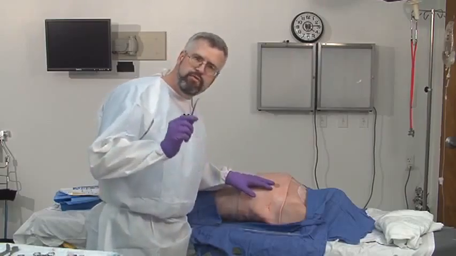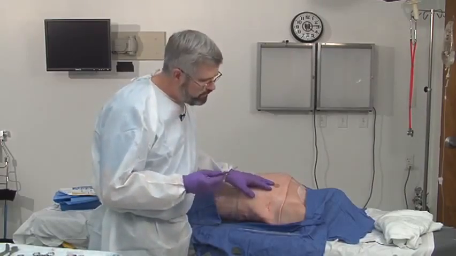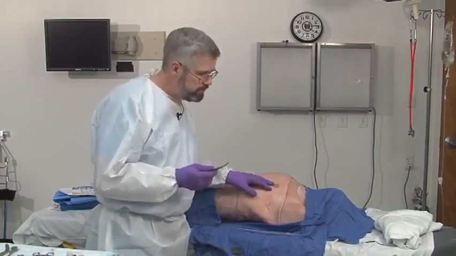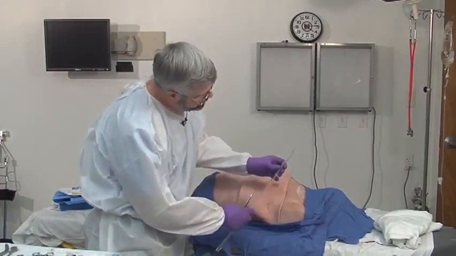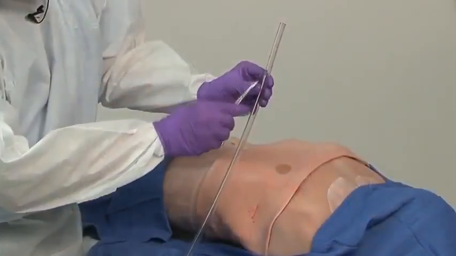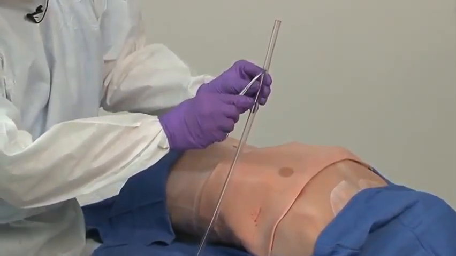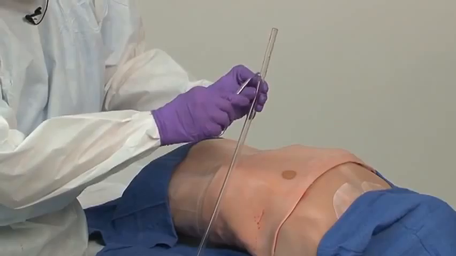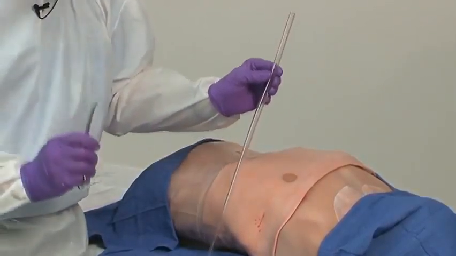Because we're suspecting in trauma that there's blood, we always want to use a fairly large tube, at least a 36 French tube. And if you look, the chest tube has several holes in the end of it, and that last hole breaks this white line. This white line shows up on an x-ray, so if you look at an x-ray, you can tell where that last hole is in relationship to the skin.